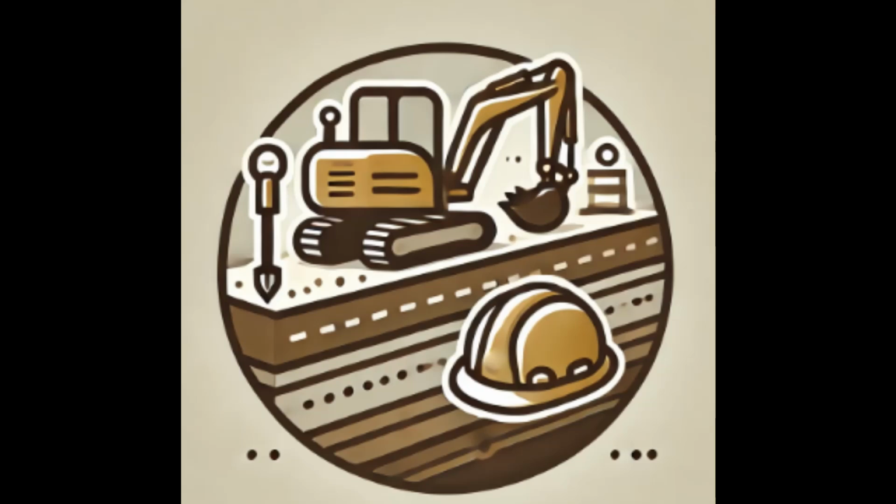So what are we talking about here? What kind of warning systems? Well, think about barricades, hand signals, mechanical signals, even stop logs. And it's always a good idea to grade the area away from the excavation, just as an extra precaution.